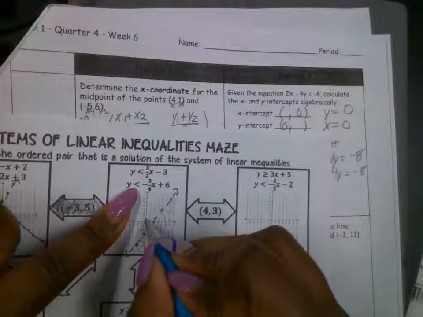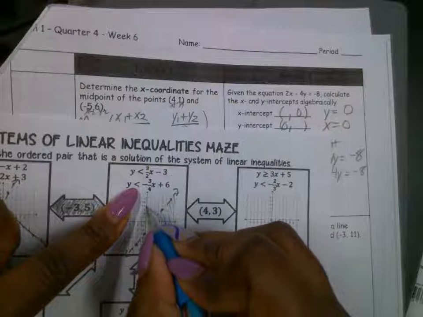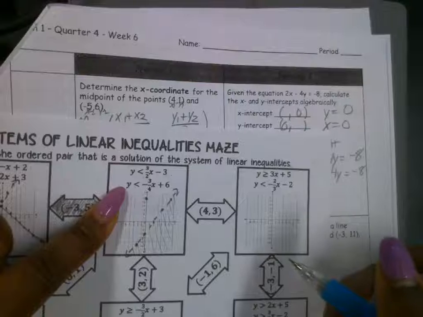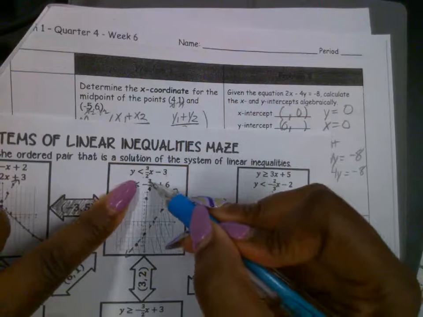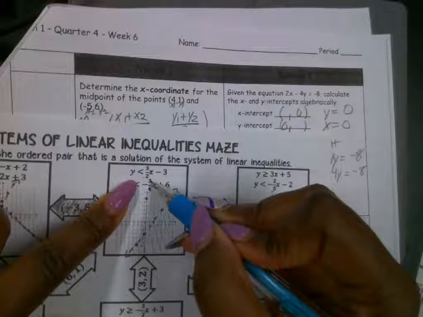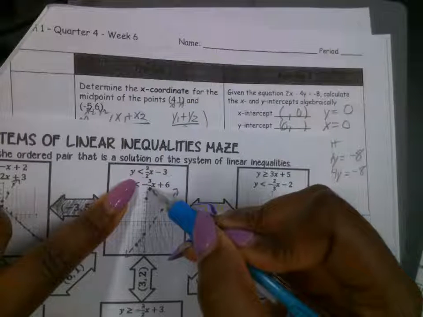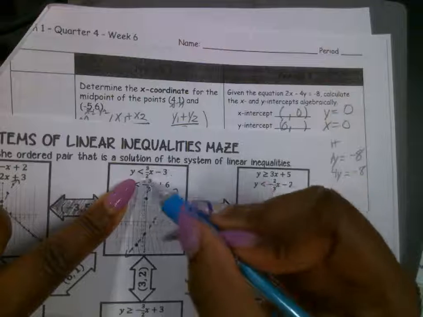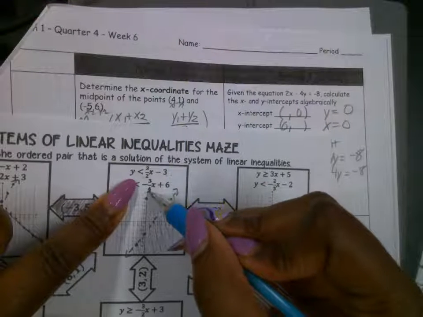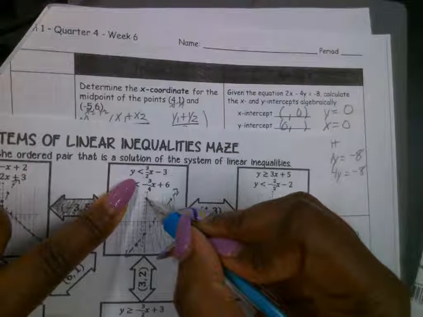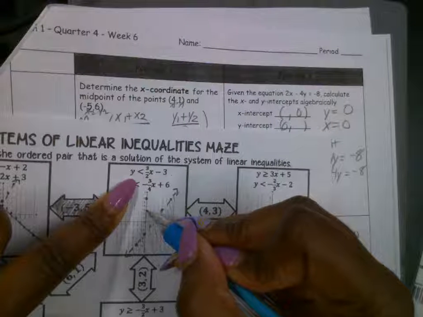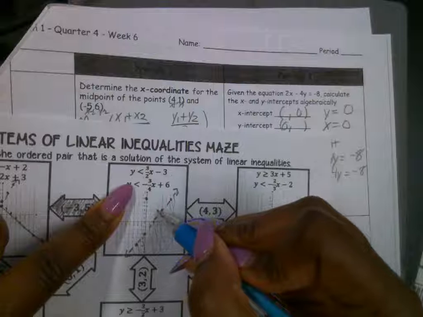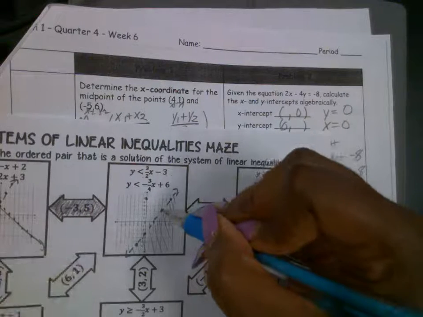Positive 6 is up. 1, 2, 3, 4, 5, 6. Okay? Got it? My slope is negative 3 over 4. So that's down 3 and to the right 4. I can't make both of them negative because a negative divided by a negative is going to make that a positive slope. So I'm going to make the top negative and the bottom positive. So that's down 3. 1, 2, 3. And to the right 4. 1, 2, 3, and 4. You see that?